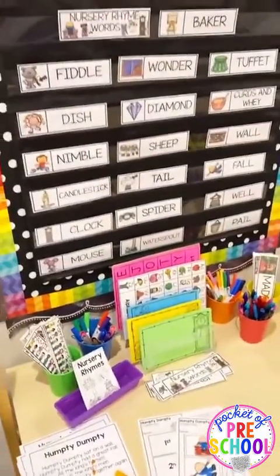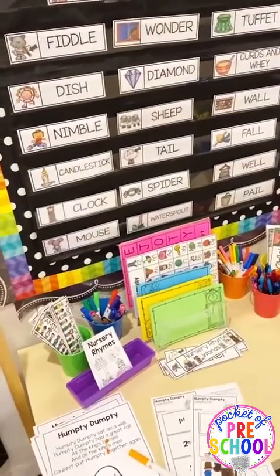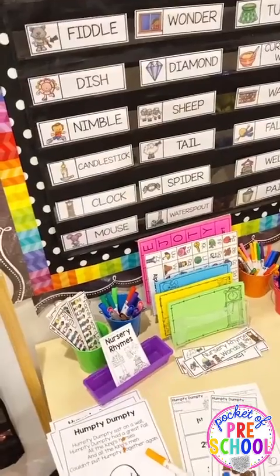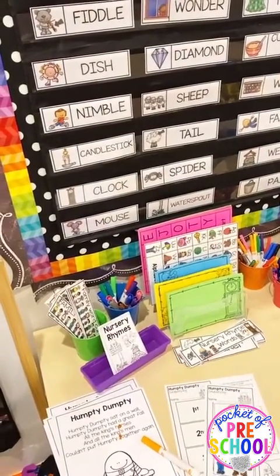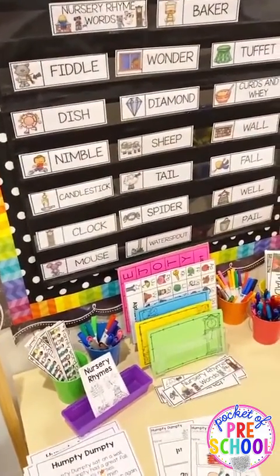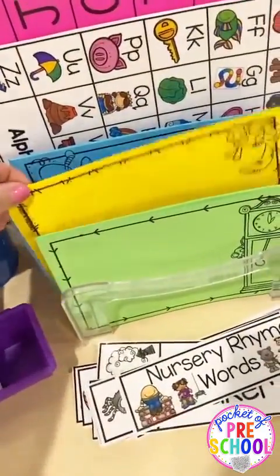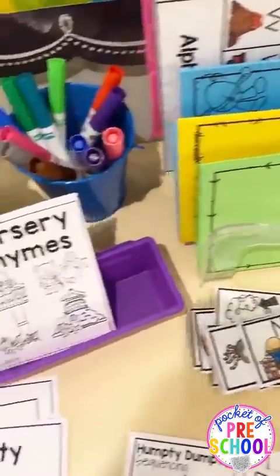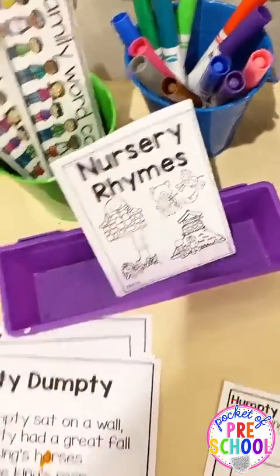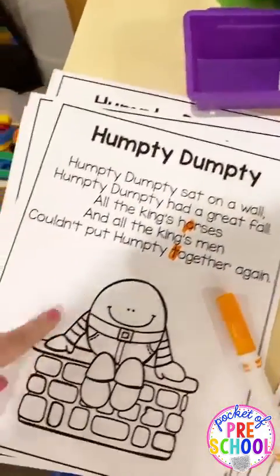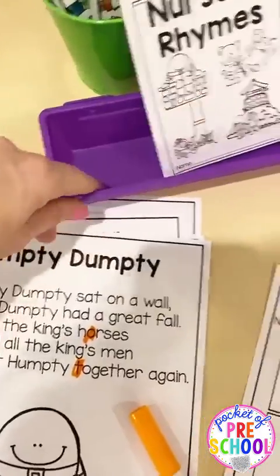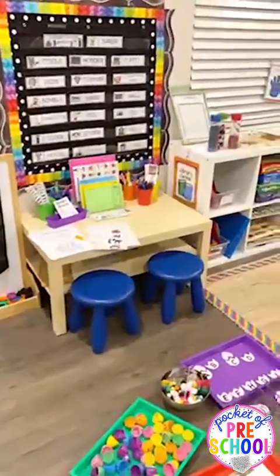But for the writing center, I have some vocabulary cards for each rhyme. I think there's one or two words for each rhyme. And again, there's uppercase and lowercase. And then I have some fun themed nursery rhyme paper. And you can also put the one-page rhyme, you could put those just in a little bucket. Yeah, so you could put those there.